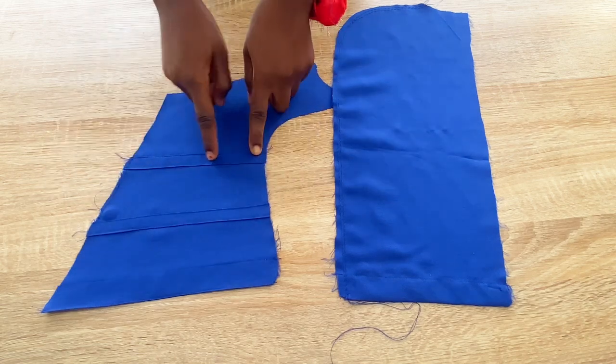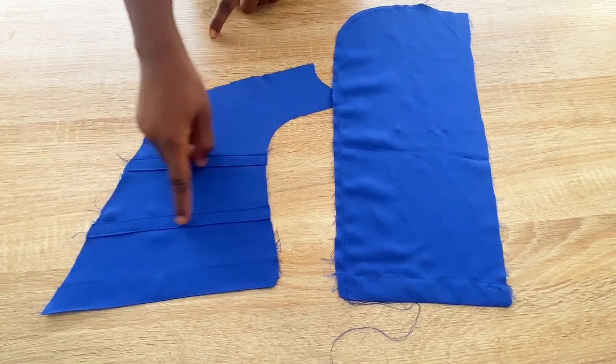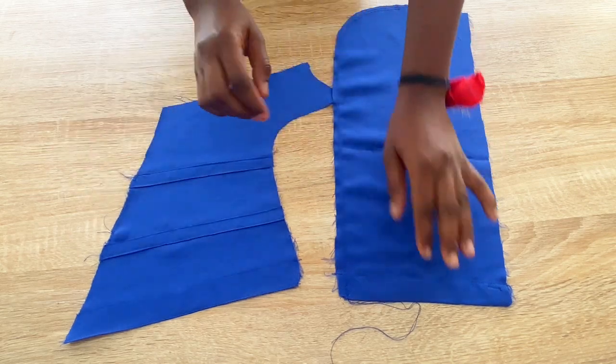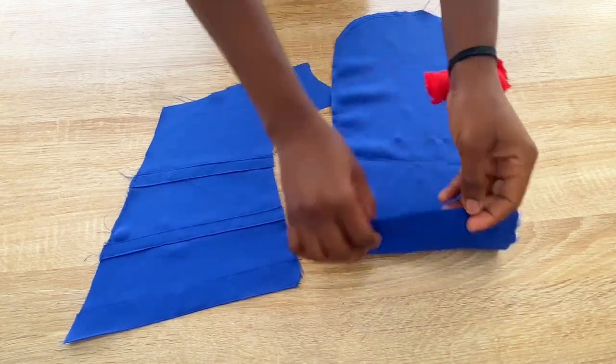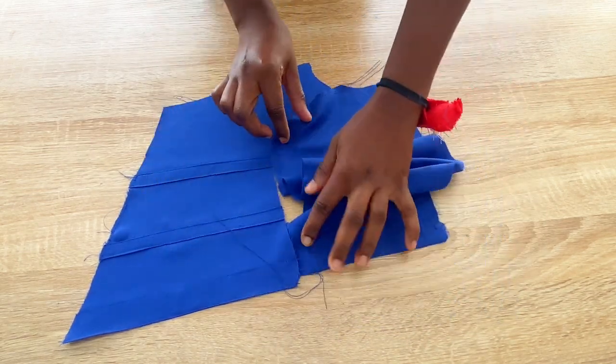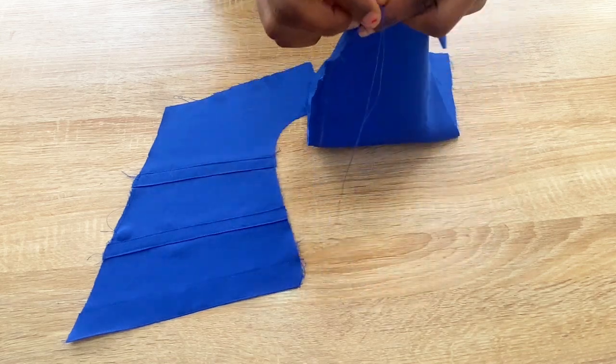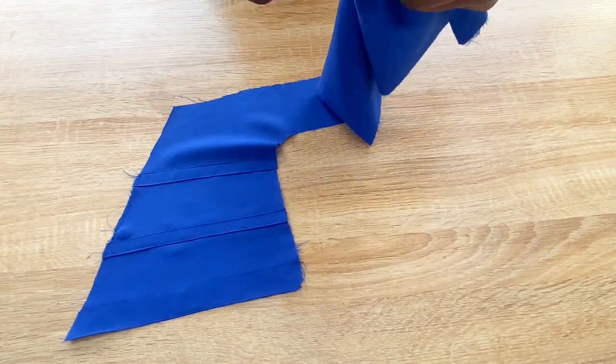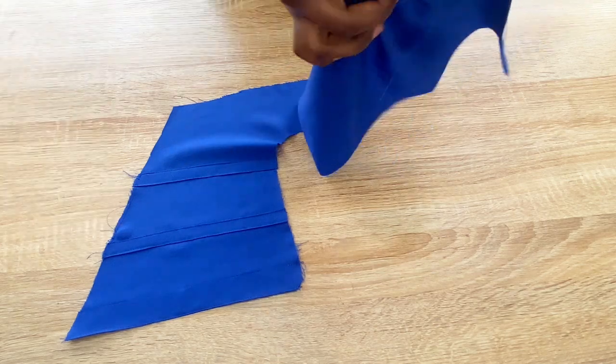After I was done folding the button placket, I went ahead to create bone channels on the lower part. So I added 2 bone channels for the lower part. And for the top part, I run a gather stitch on the cup part. So I'm just going to pull in the gathers to fit into the cup area on the lower part.